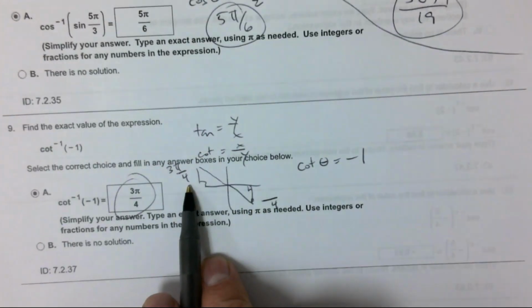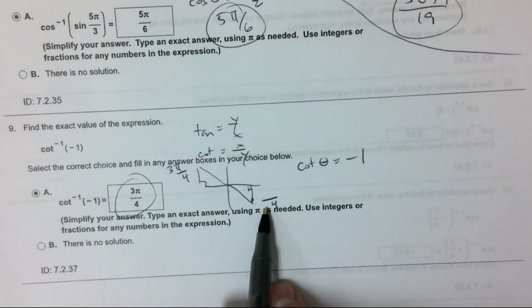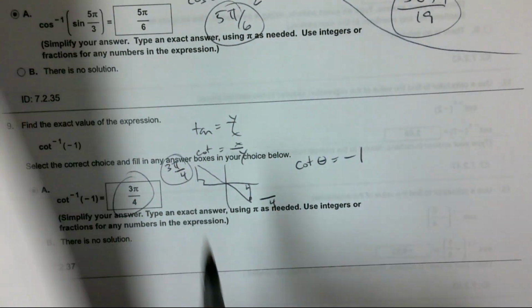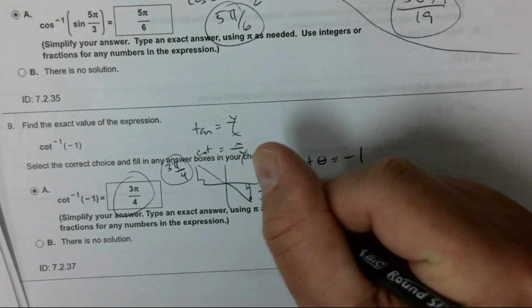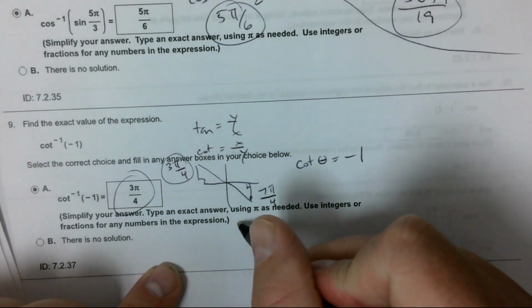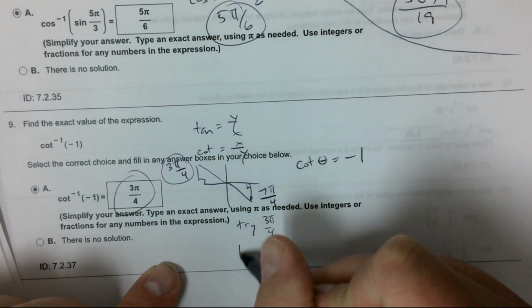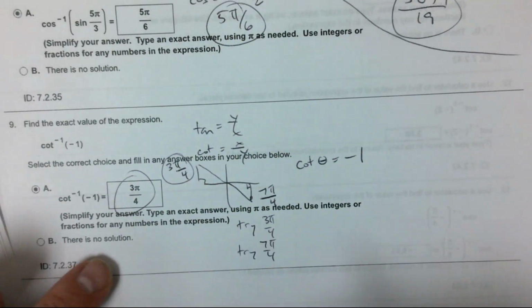Now, if you can't get it that way, also go to this one. I mean, this was your answer. But if you can't get it that way, then go to this one and say 7 pi over 4. And then in the calculator, try 3 pi over 4 and try 7 pi over 4, and see which one works.